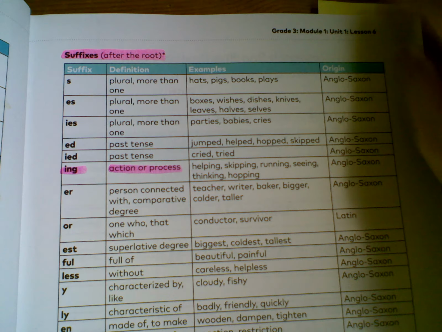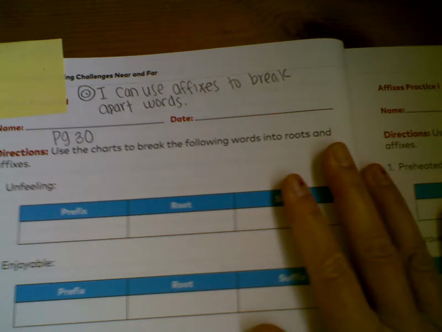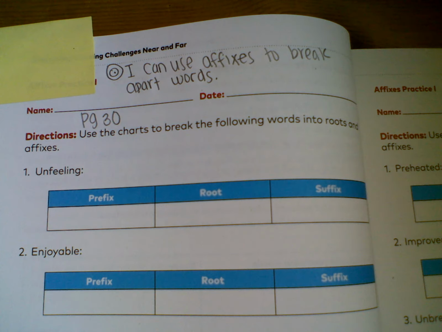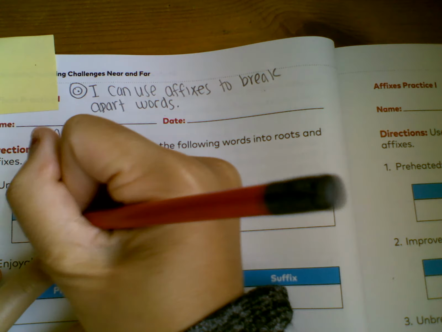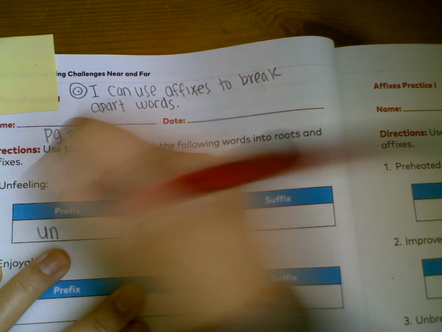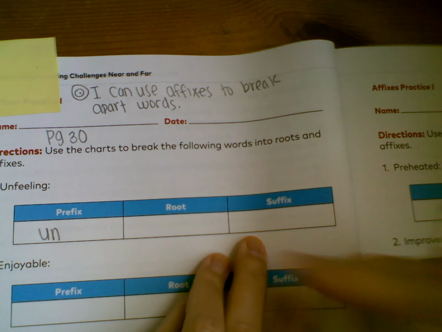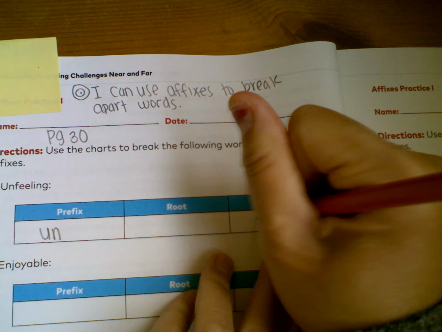Okay, so let's go back to page 30, and now we're going to break this word apart. So we have the word un was a prefix. We circle that there. We didn't have a root word. We do have a suffix. It was ing.